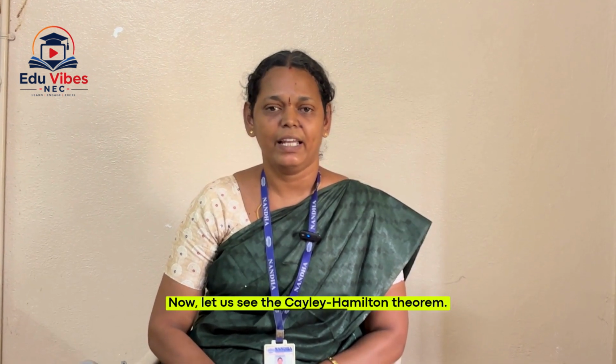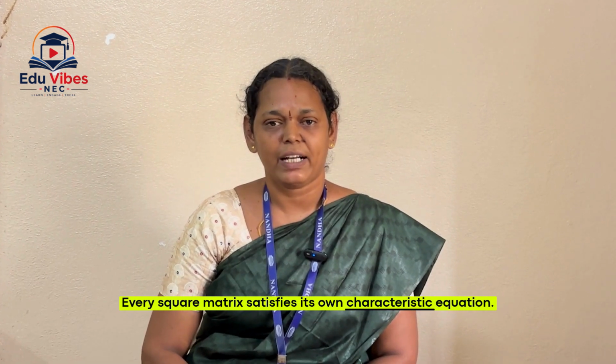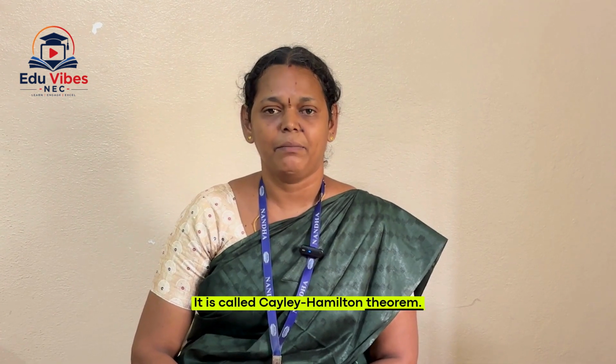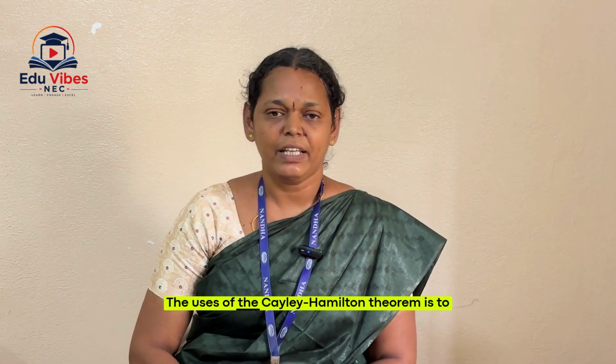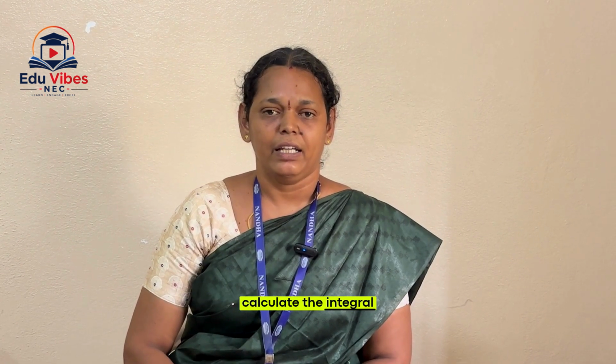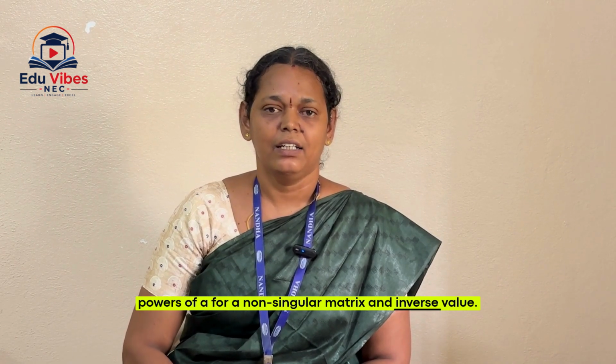Now let us see the Cayley-Hamilton theorem. Every square matrix satisfies its own characteristic equation; this is called the Cayley-Hamilton theorem. The uses of the Cayley-Hamilton theorem are to calculate the integral powers of A and the inverse value for a non-singular matrix.